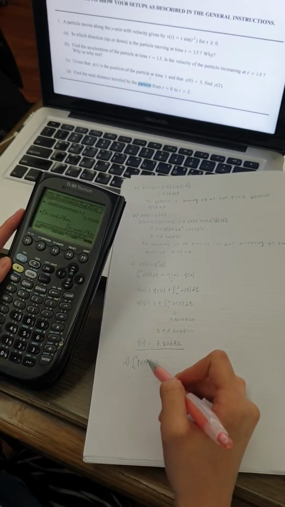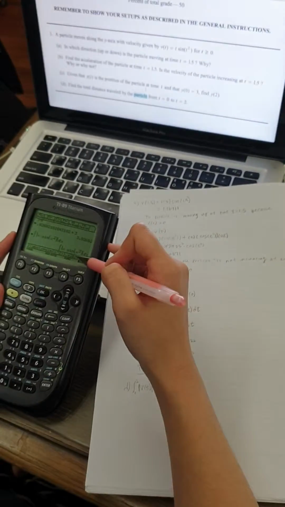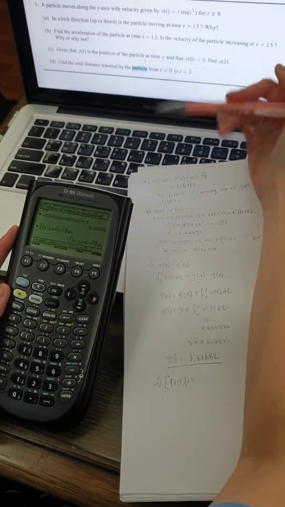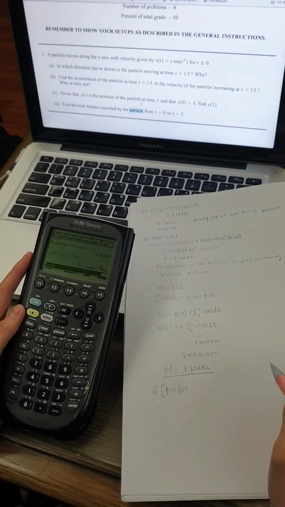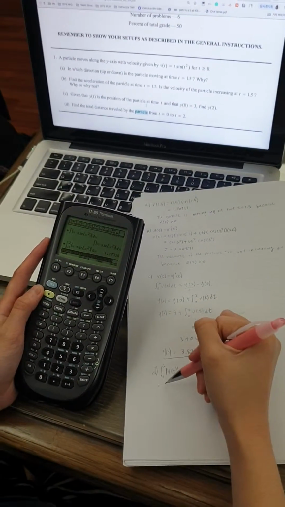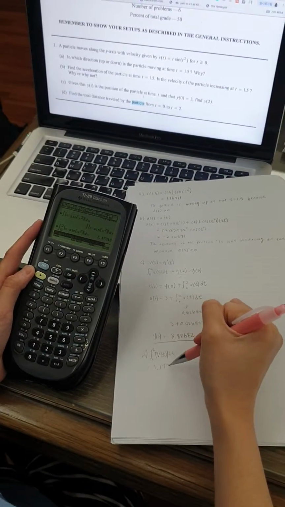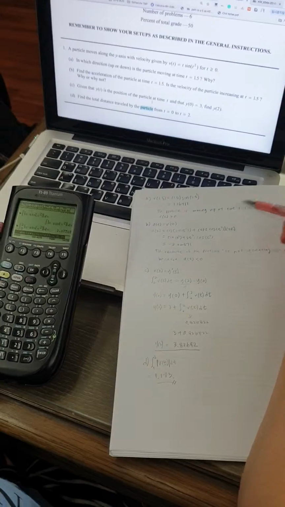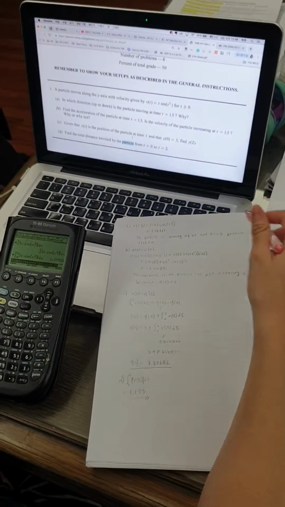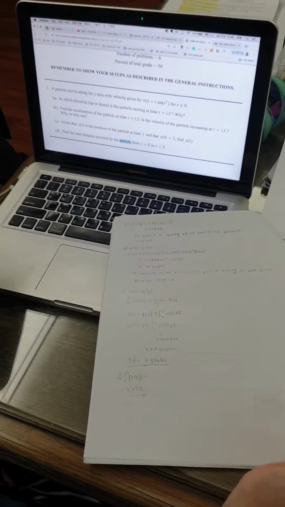So just in case you're curious, we use x instead of t because it's just easier to plug in x over here. And the calculator says that it's 1.173. And so here is the total distance, and we showed how to work out these problems. So here we go. This is it.